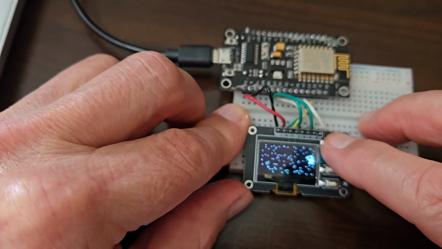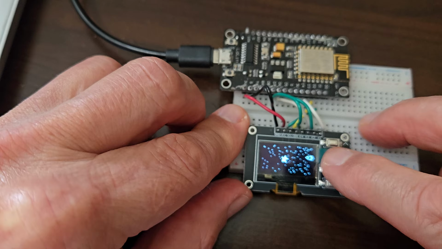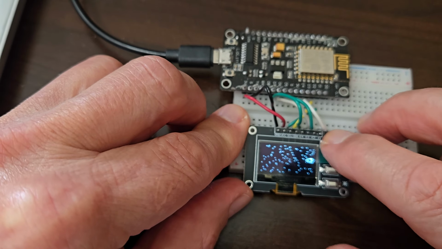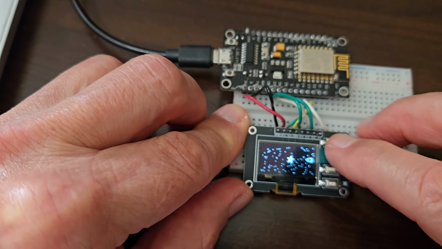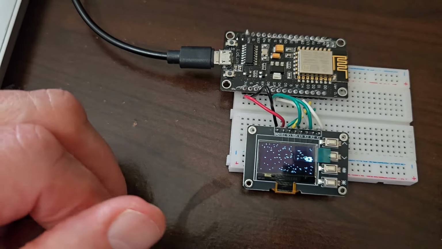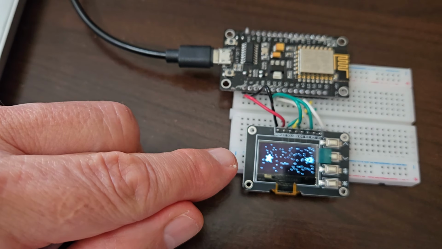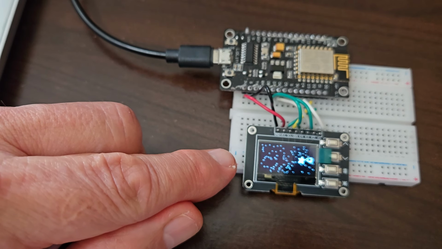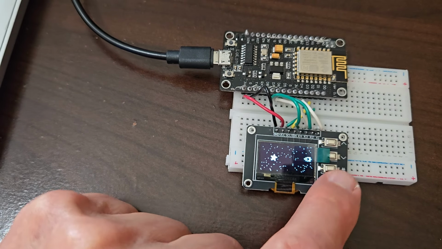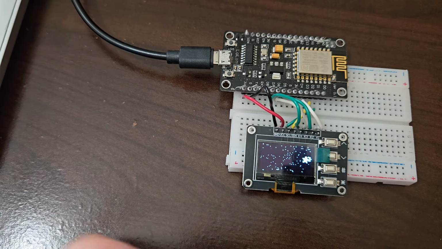So this is really fun. Okay. Point being, this is an ESP8266 SSD1306 with built-in little buttons here, which is really cool.